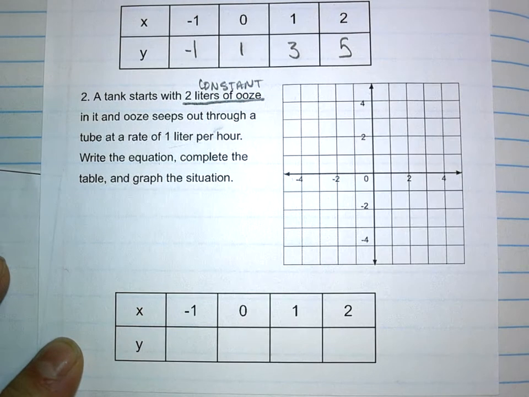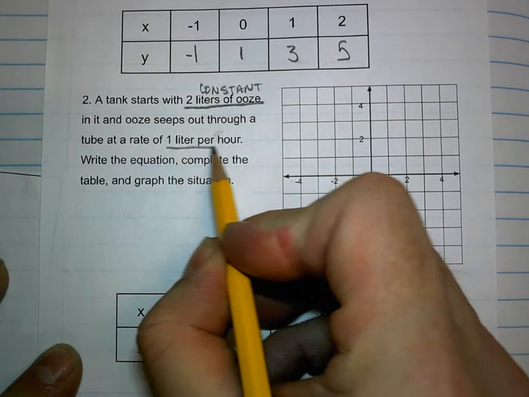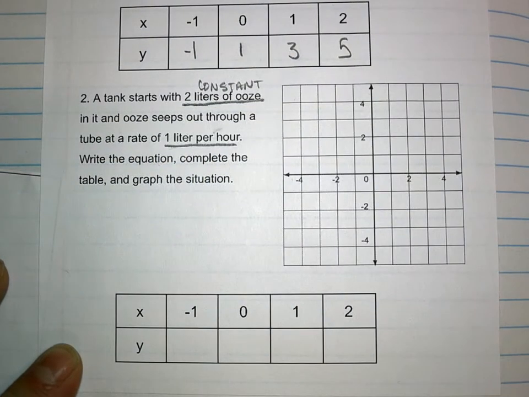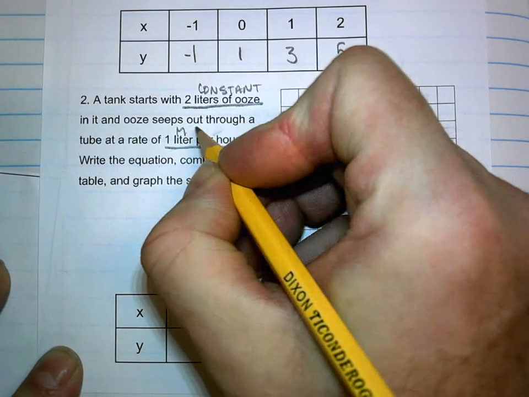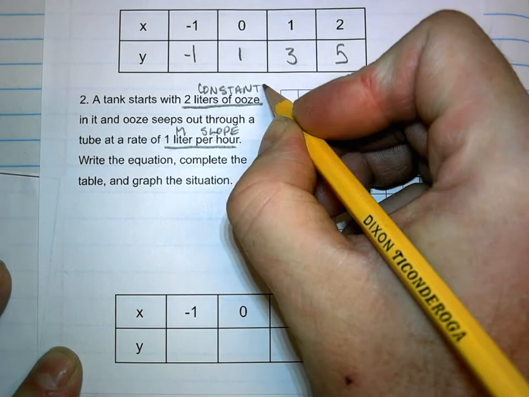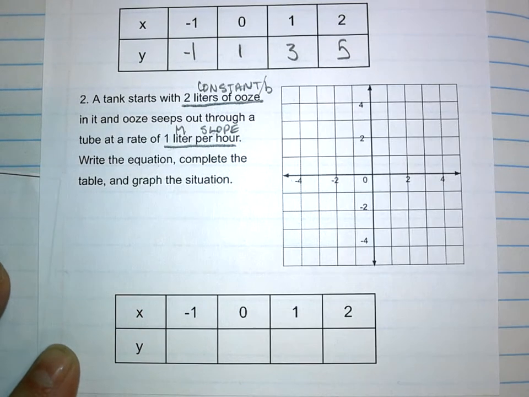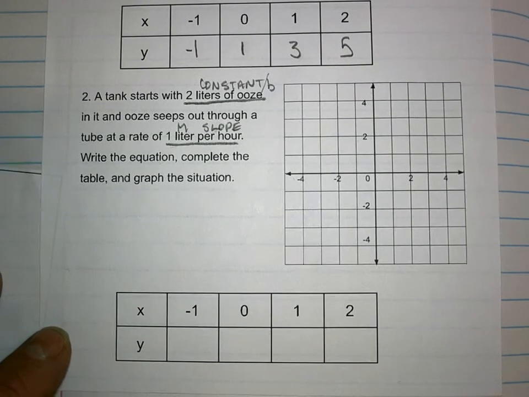And 1 liter per hour is what? Is it M or B? It is M. It's our slope. Our constant is our B. That's our y-intercept.